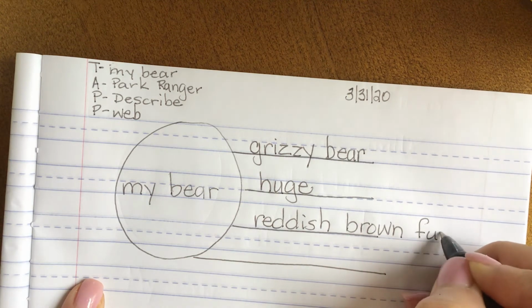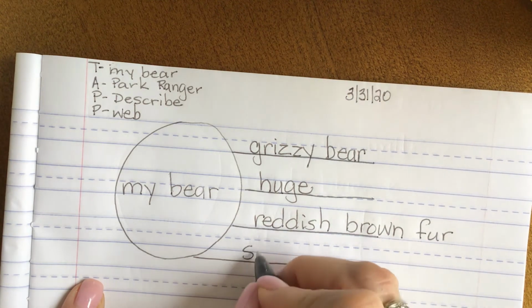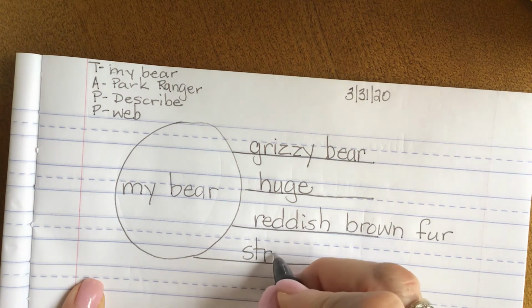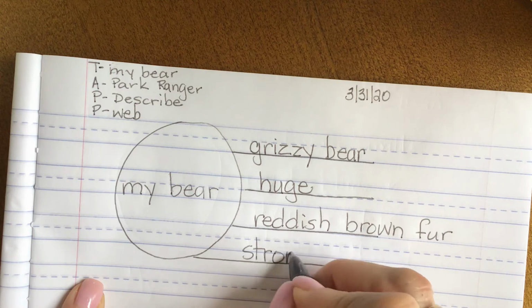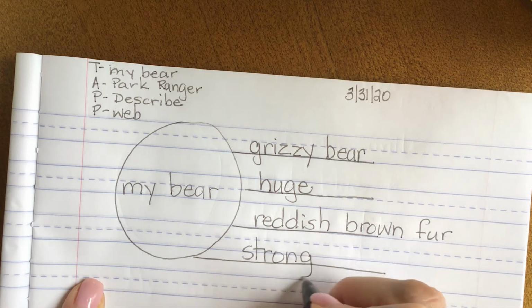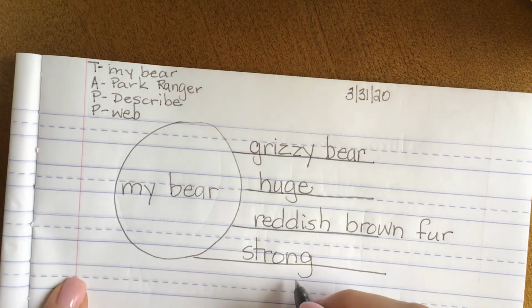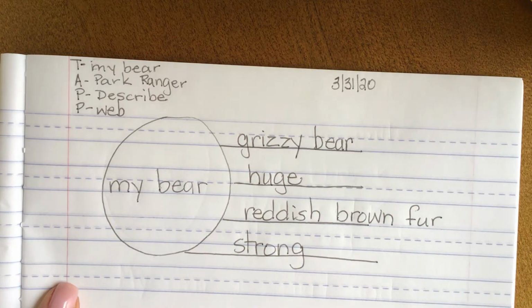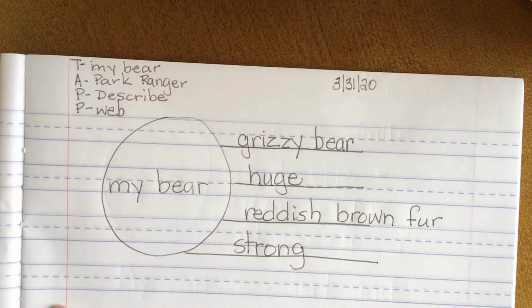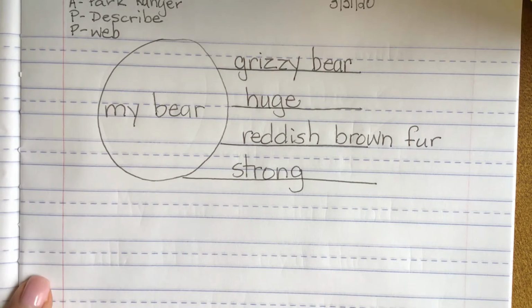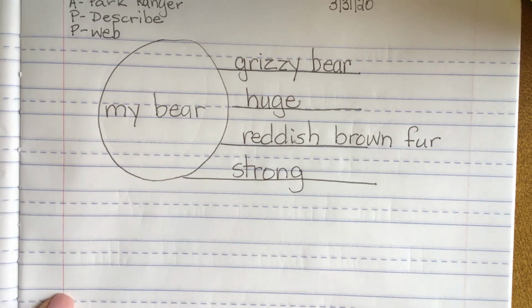fur, and he was strong because we saw him digging under a stump, and when he couldn't get far enough under the stump, he took his claws and grabbed the stump and pulled it out of the ground. We did not want to be too close to that bear. He was way out in a field, fortunately. So, here are my details to describe my bear.